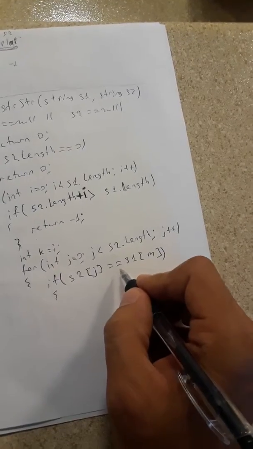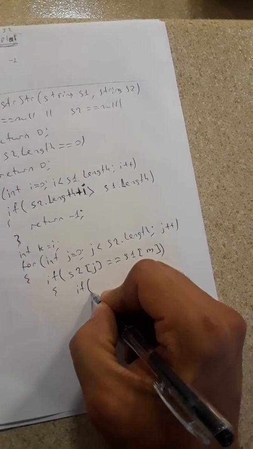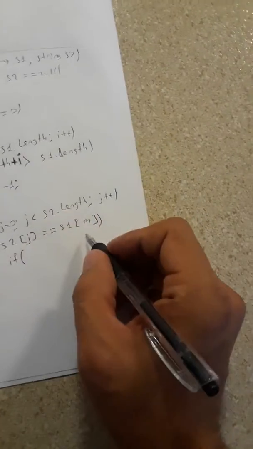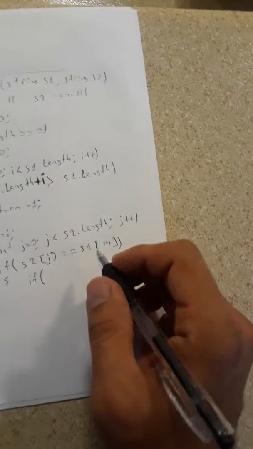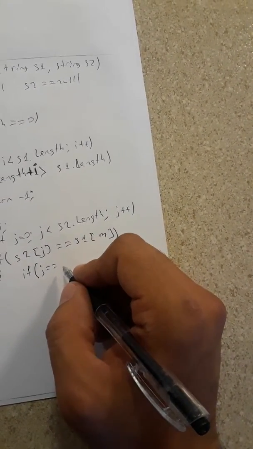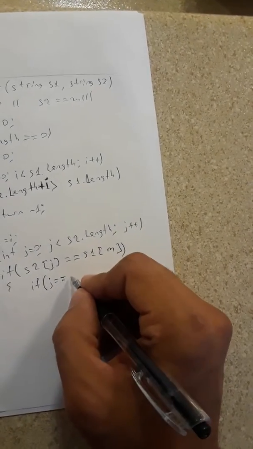If they are equal to each other, we'll keep incrementing the m value, but at the same time we'll need to check if we reach the end of the second string.